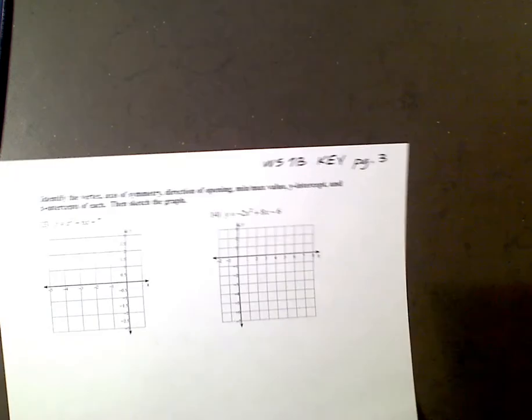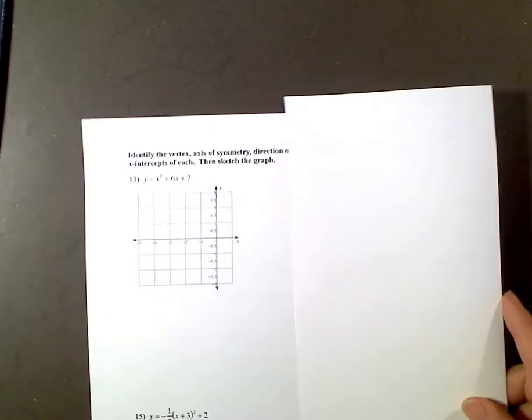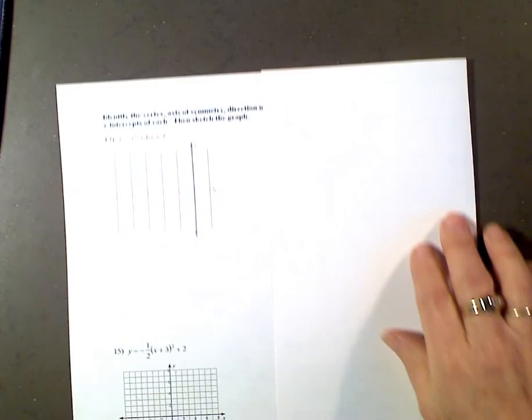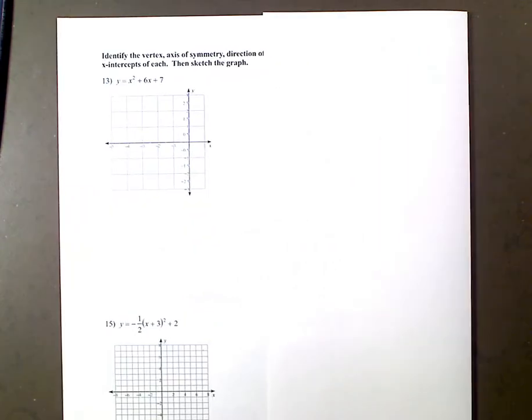So I'm going to put this sleeve over the right side of the page here, the opposite side of the page that I'm going to work on, so I have more space to work.